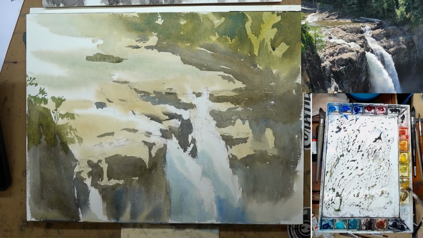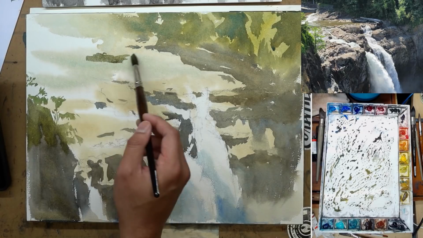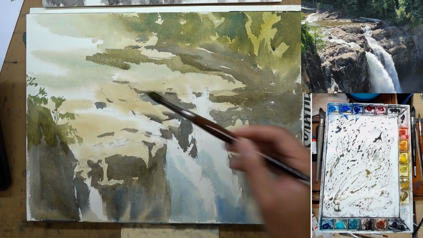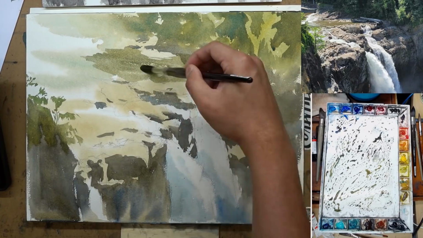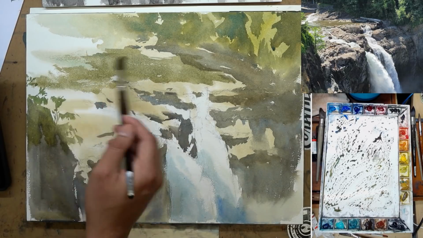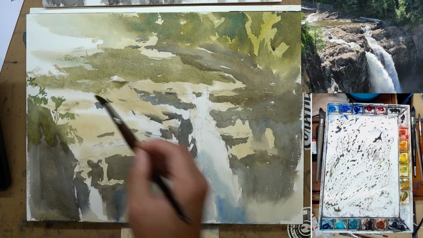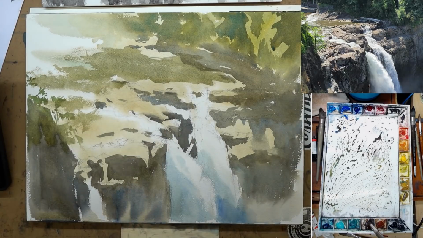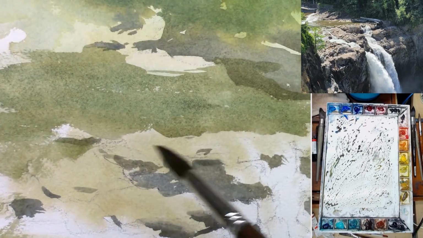And now I give a little bit of value and color for the river above. This will create some separation between the water surface and the rock. And the color of the water surface is a little bit warm towards green. And on the left, I use a lot more dry brushing because there's some shimmering on the water surface and also some foam from the waterfall.